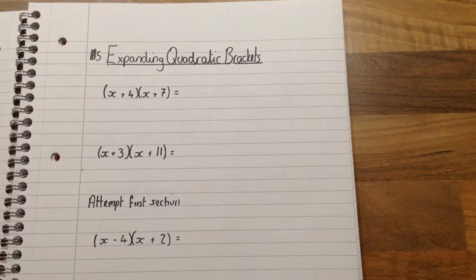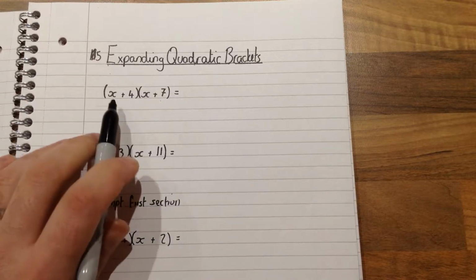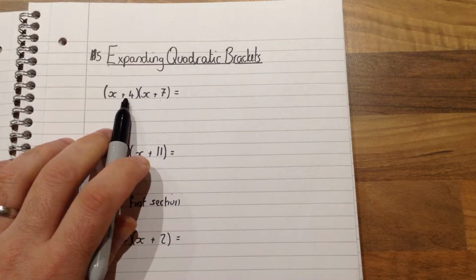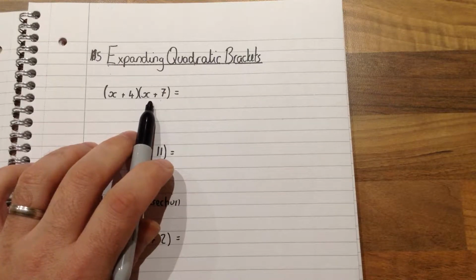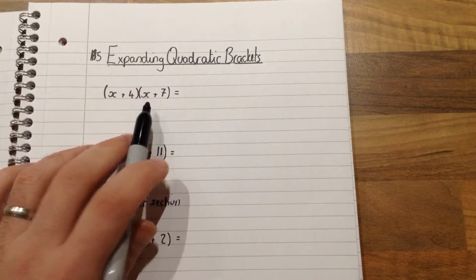You've seen in previous years when you're expanding single brackets, that means that you multiply whatever's on the outside by both bits inside. Here, where we've got two brackets, what you need to do is multiply every bit that's in this bracket by everything in this bracket. We've seen this a little bit already when we did the surds topic, but here we can go into much more detail with it.